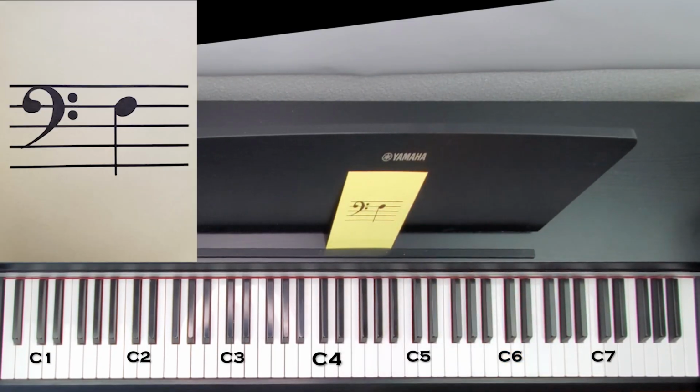But before you go practice notes, let me act as if I am a student who does that. 4th line of the bass clef. First line is G, 1, 2, 3, 4, F, F3.